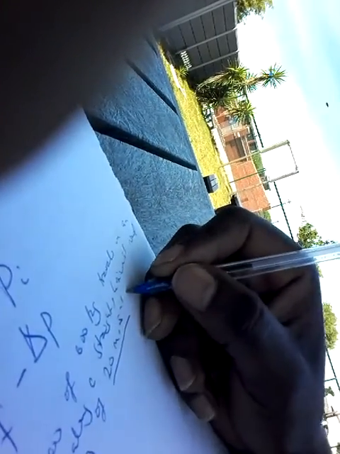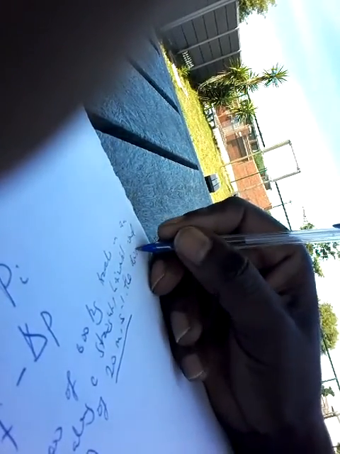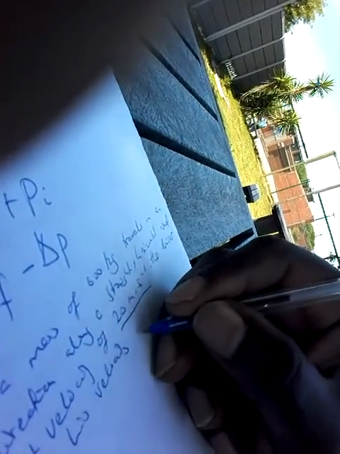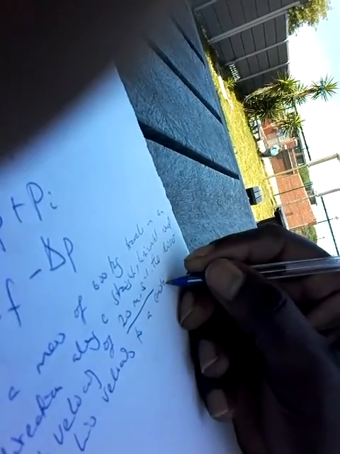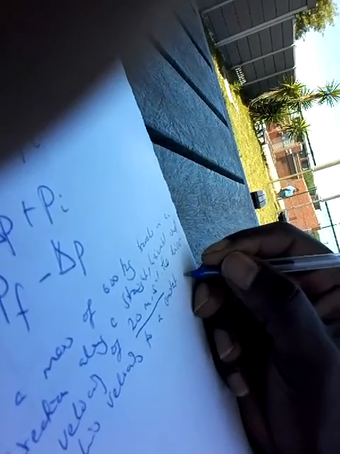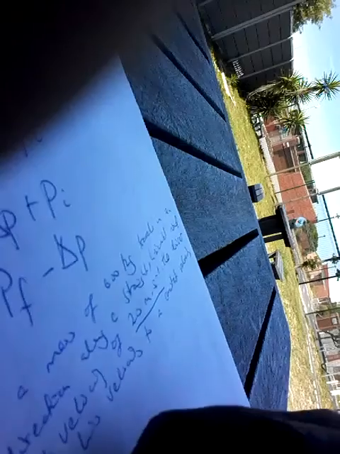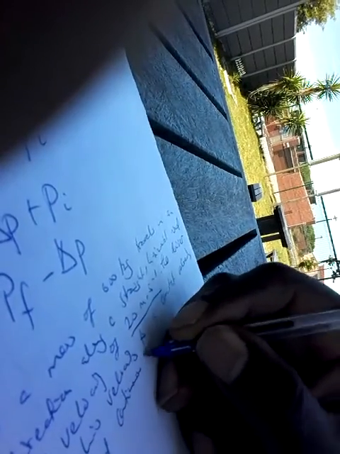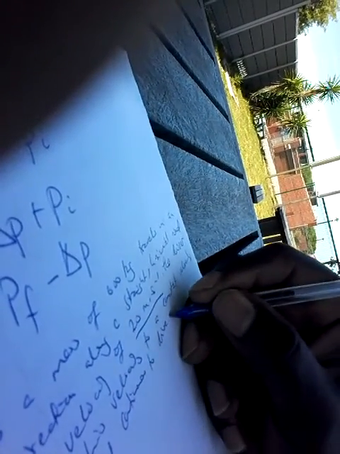And the driver suddenly increases his velocity to a constant velocity of 24 meters per second and continues to drive in the original direction.